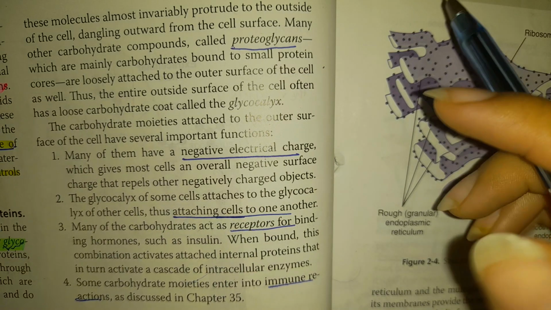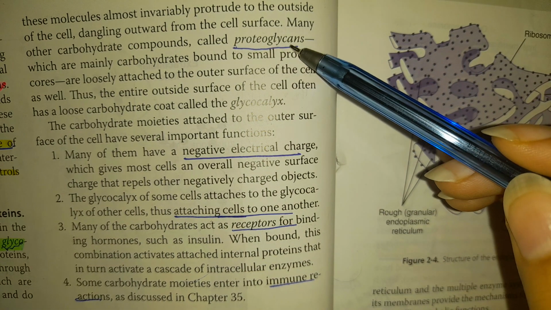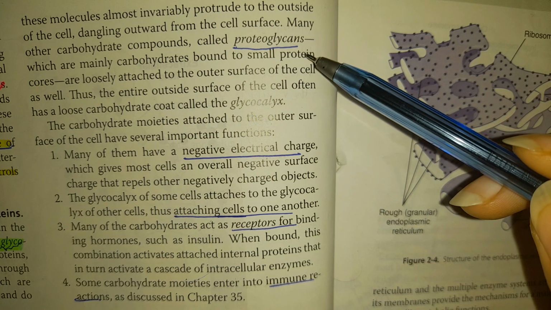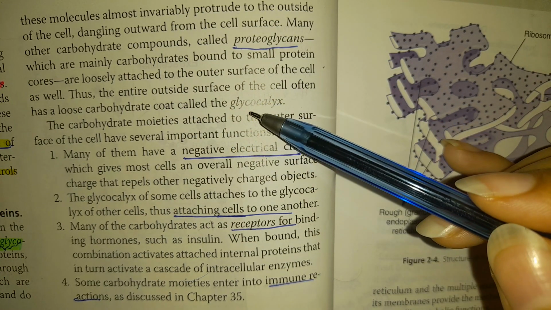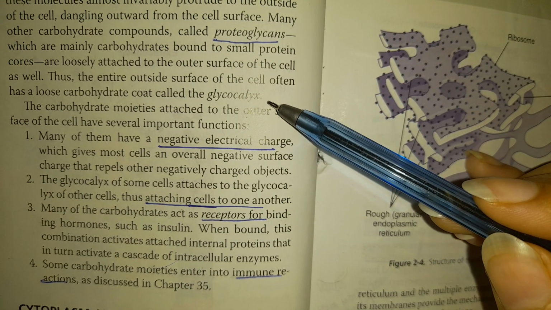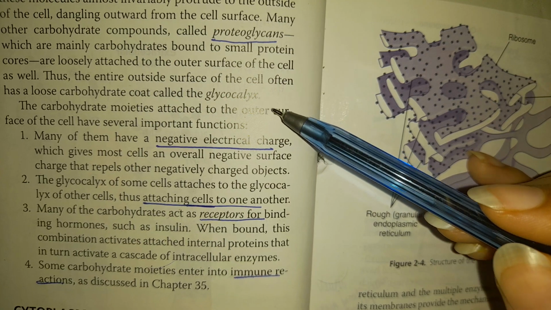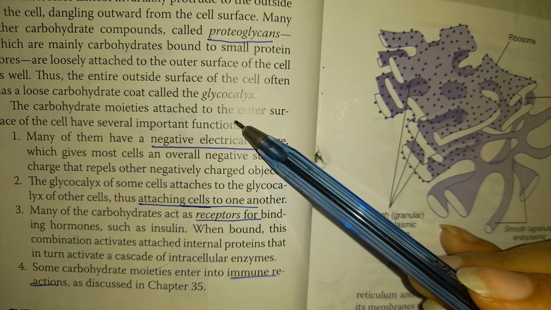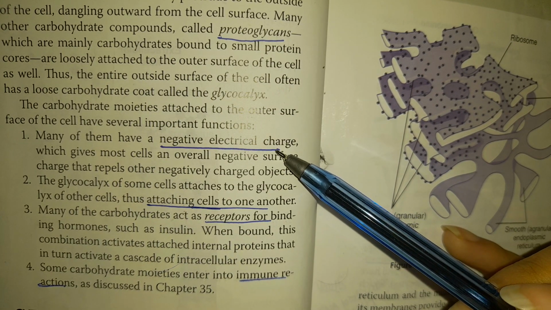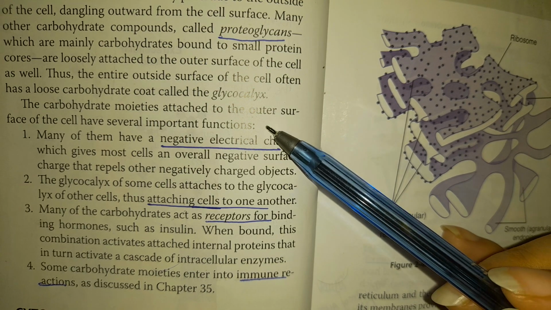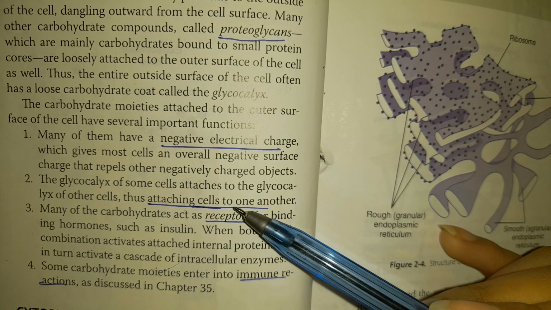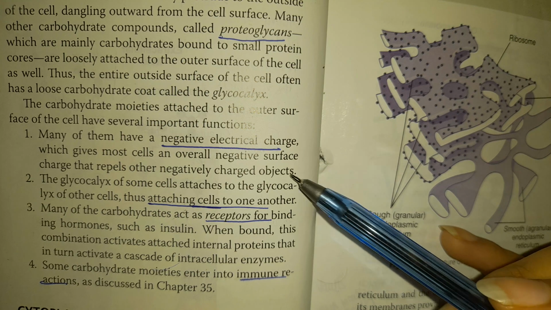Apart from glycoproteins and glycolipids, sometimes the glycan, that is the carbohydrate molecule, is attached to smaller protein cores, and such substances are called proteoglycans. Sometimes we also have a loose carbohydrate covering, which is known as the glycocalyx. Glycocalyx is mainly present in bacterial cells, but to provide a smooth surface to animal cells, it might also be present. The main function of the carbohydrates on the outer surface is to provide a negative charge to the cell, because carbohydrates are negatively charged. The other thing is they provide adhesion to the cells. Cell to cell attachment is provided by the glycocalyx protein carbohydrate covering.